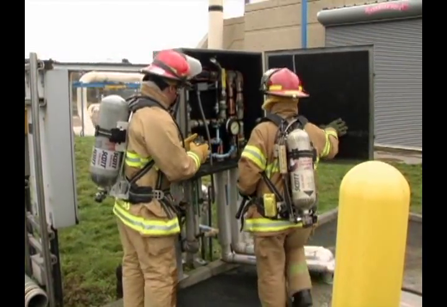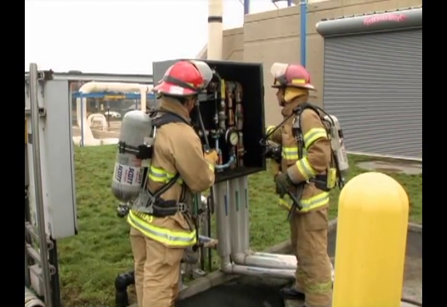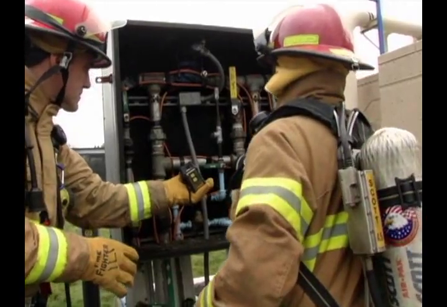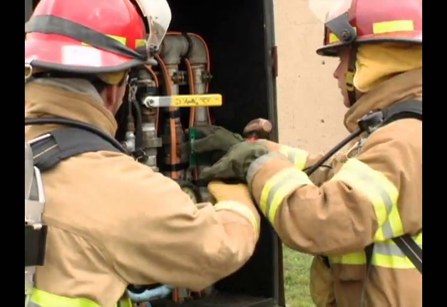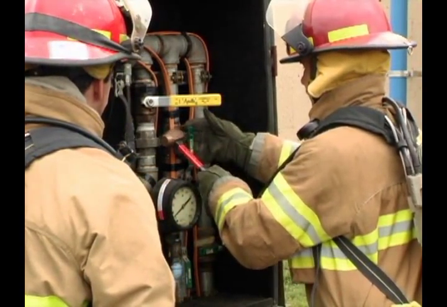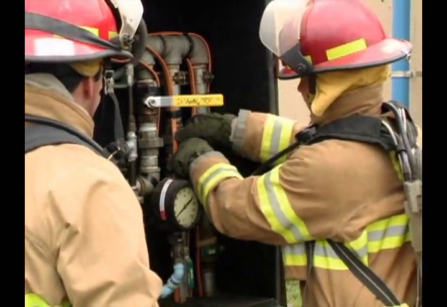Remote shutoff techniques are used to stop the flow of a product from an area away from the hot zone. One of the safety precautions you'll need to remember is to avoid getting into the hot zone to access the valve. You may need hand tools to assist in turning off a valve.